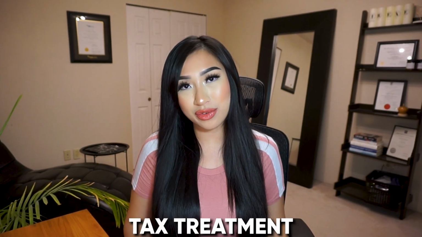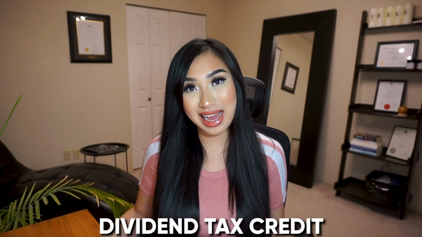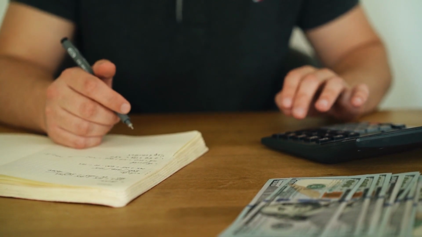I should also note here that the different sources of income have different types of tax treatment. So for example, employment income and interest income gets taxed at the highest. If you receive dividends, depending if they are eligible dividends or non-eligible dividends, you'll get a dividend tax credit to help reduce your overall taxes, which means that dividends are more favorable in terms of tax treatment. This is also similar for capital gains because capital gains are only 50% taxable. So right off the bat, you already cut that in half for capital gains.